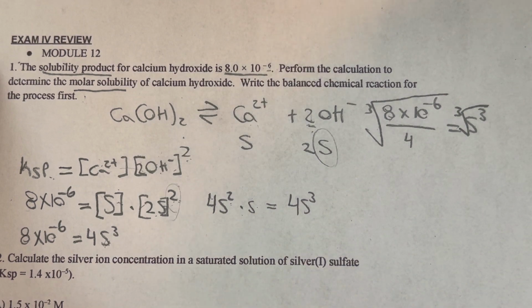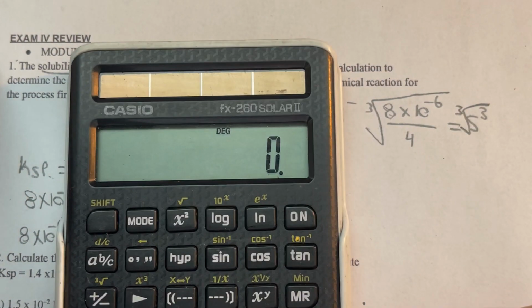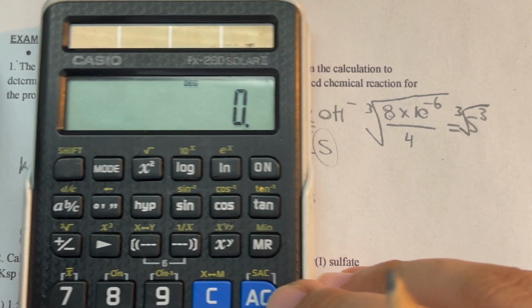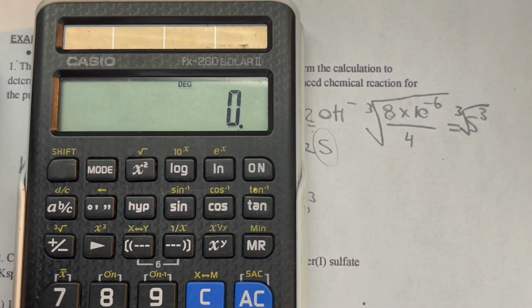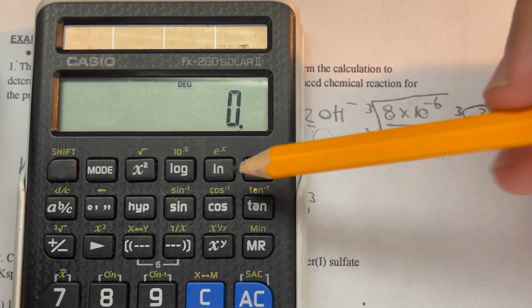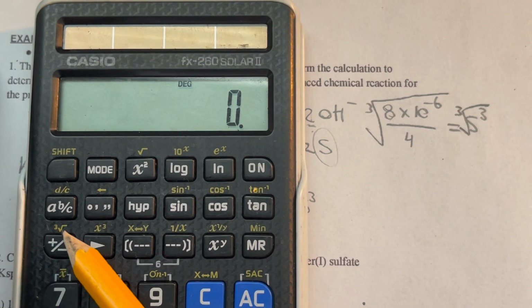Now, my calculator is not that fancy, right? It's a pocket calculator. I think I got it for like $11 or $12. I don't know, inflation is crazy. But this, actually, it does have a function, right? It has this cubed root function.